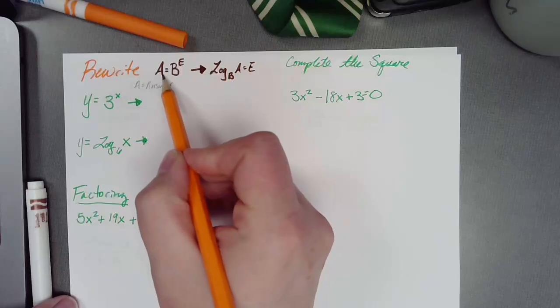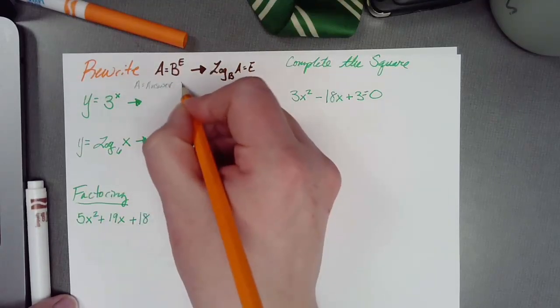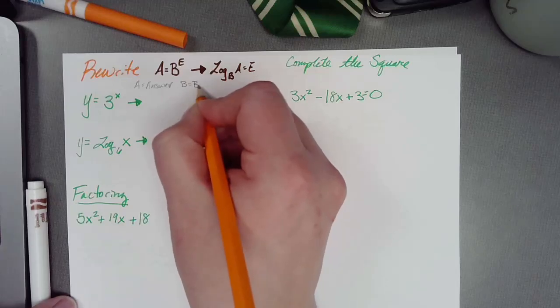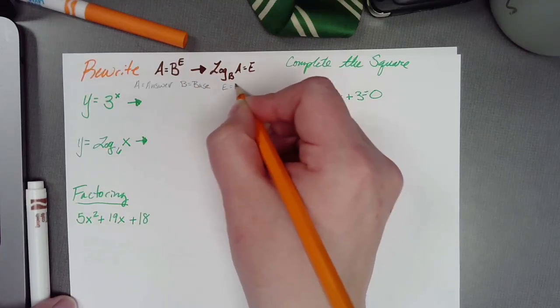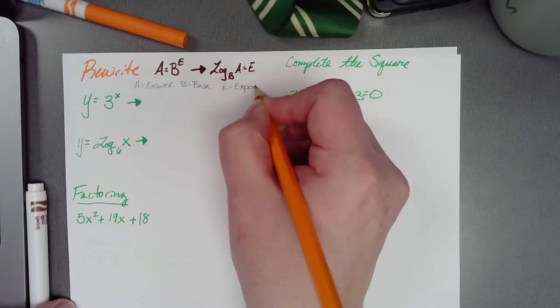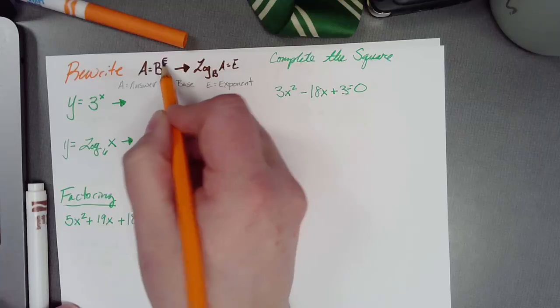So the answer is on one side of the equal sign here. B stands for base, and E stands for exponent. So I get these 3 letters from the exponential setup: A, answer, B, base, E, exponent.